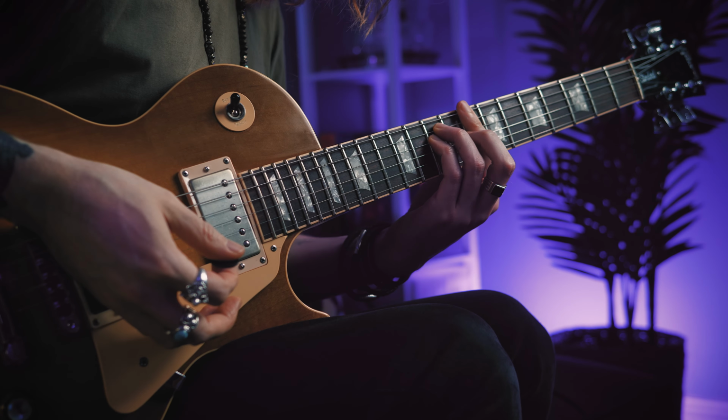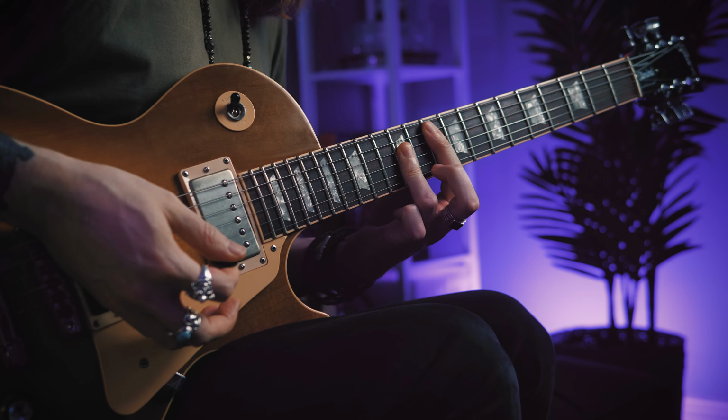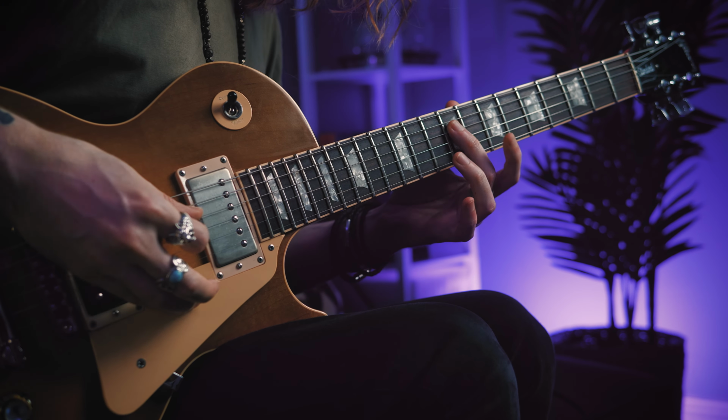So if we're using C minor for this example, and we've then added that G major in, the B note, the major third from that chord, you can see falls outside of our natural minor scale. It's now a major seventh interval.